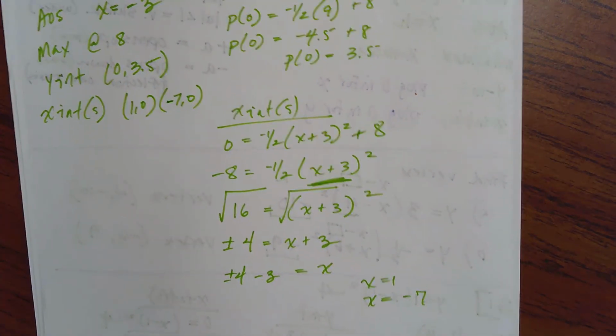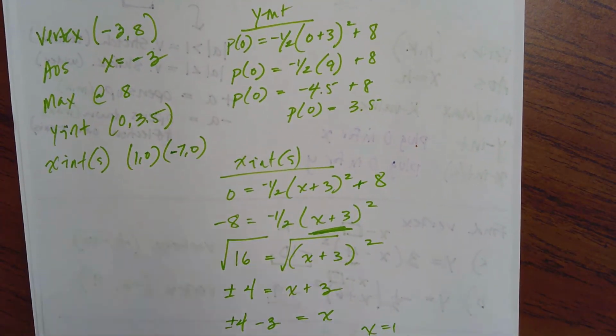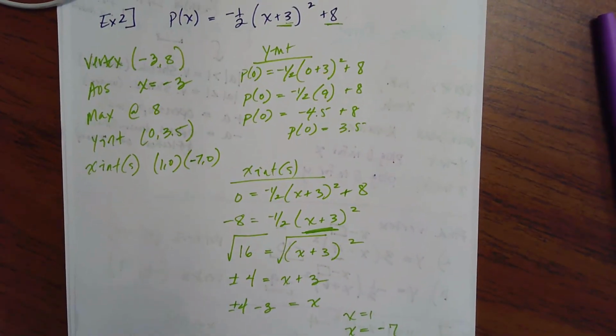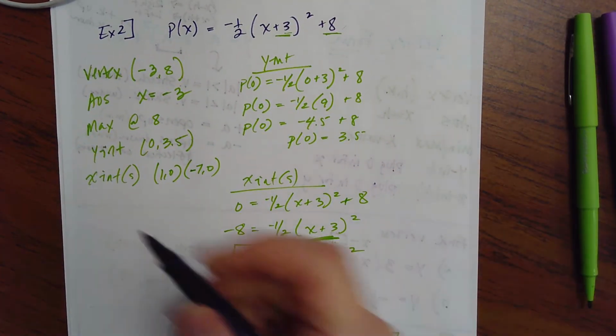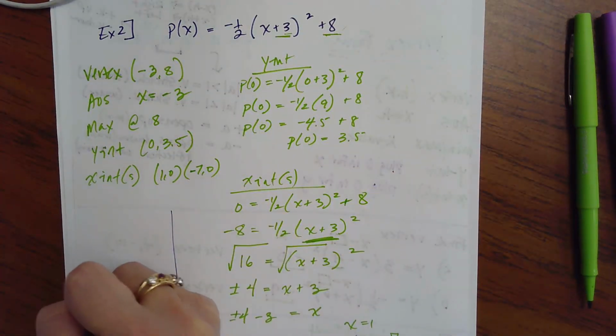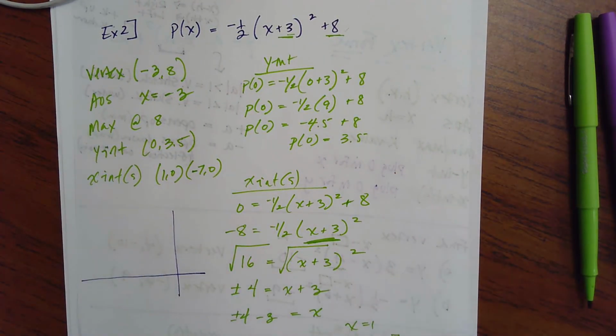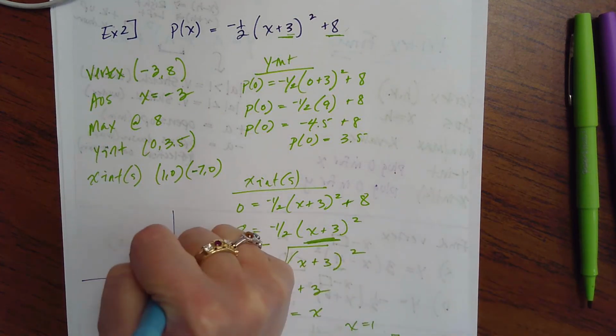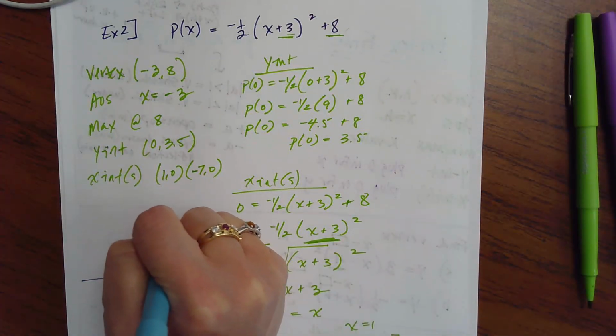Bring that back down. All right, now that we've got all the information, let's make this bigger. Let's go ahead and plot, kind of do a little sketch, right? So our vertex is at (negative 3, 8): 1, 2, 3, 4, 5, 6, 7, 8.